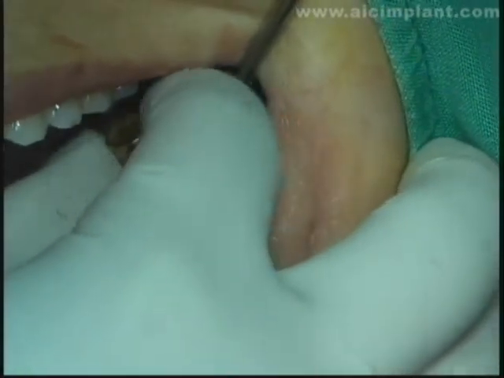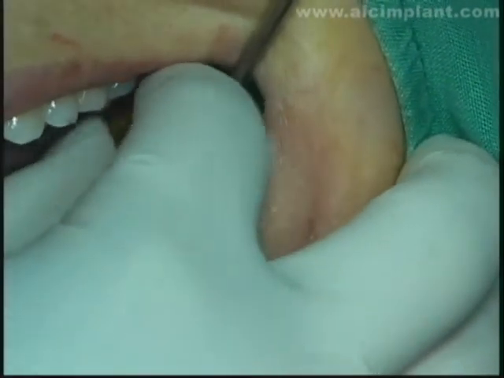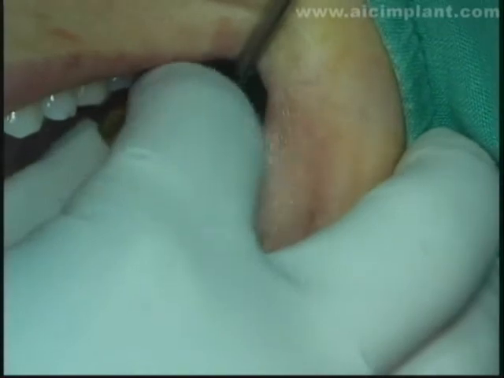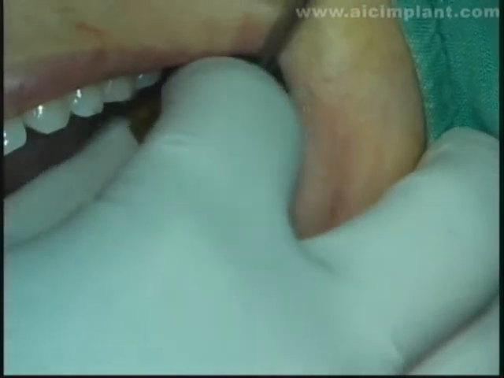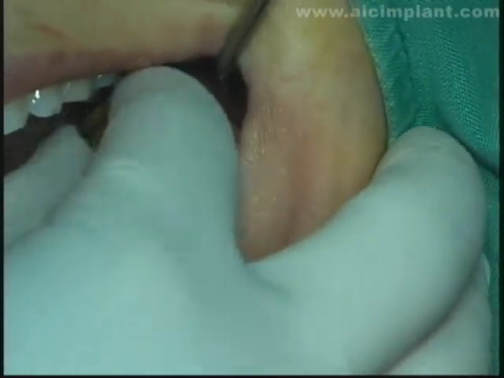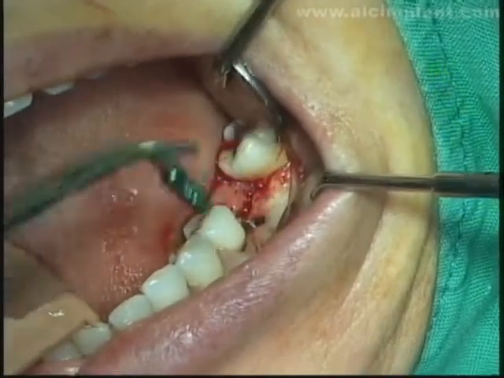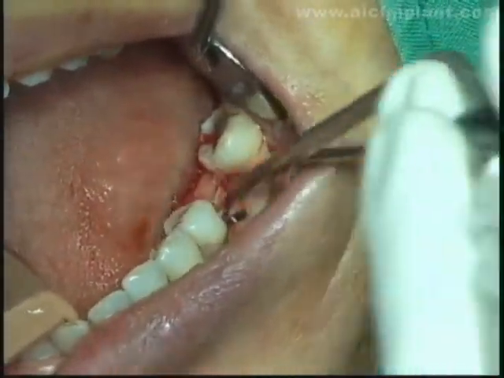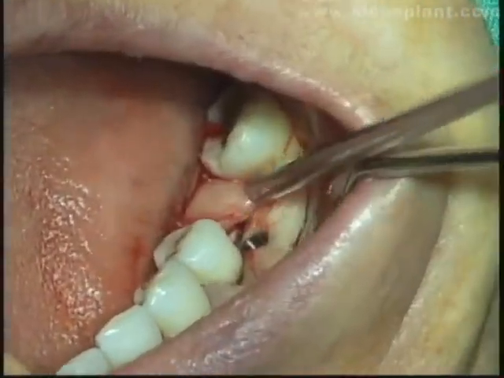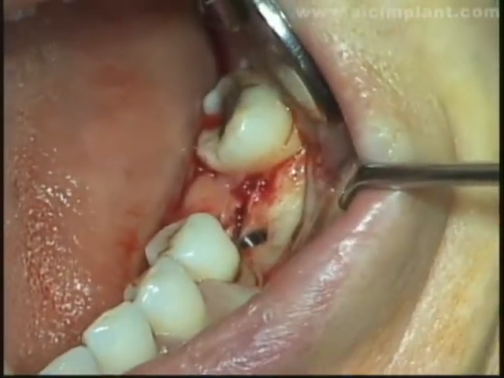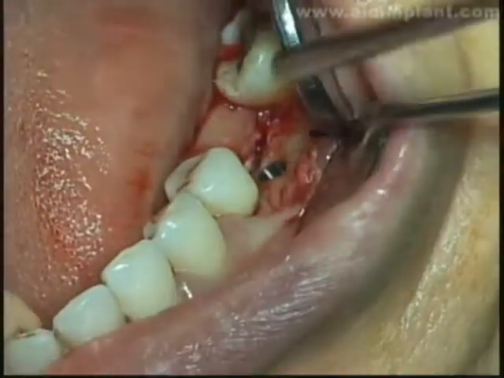You can easily remove the fixture mount by turning it like this. If the fixture fixation is not good and is performed at less than 20 Newton-centimeters torque, the fixture may move around with the mount during the removal of the fixture mount. Let's now connect the healing abutment.